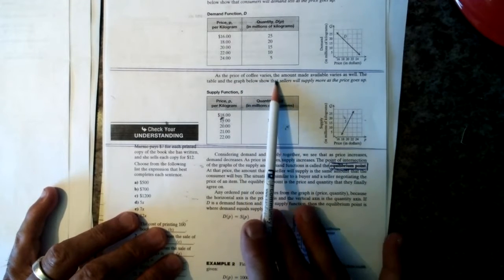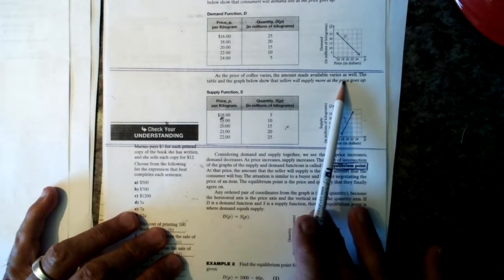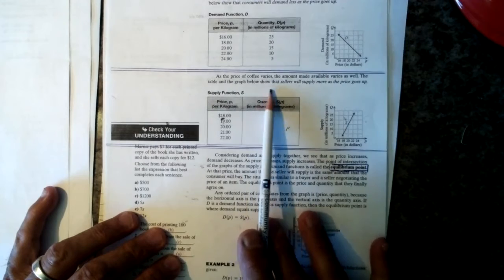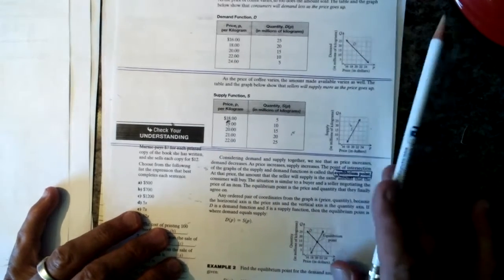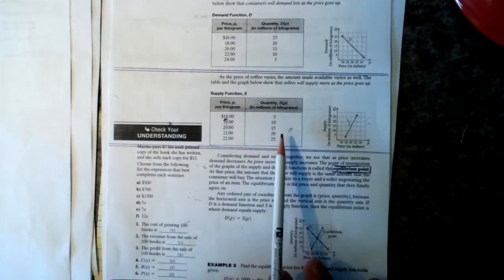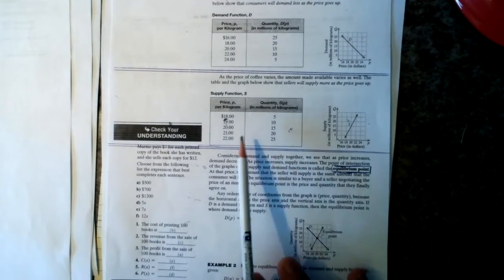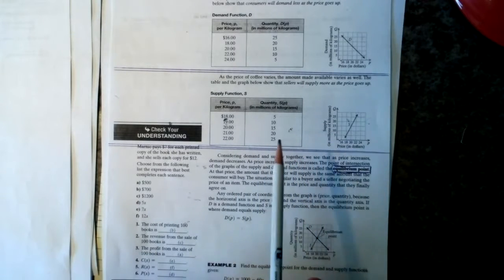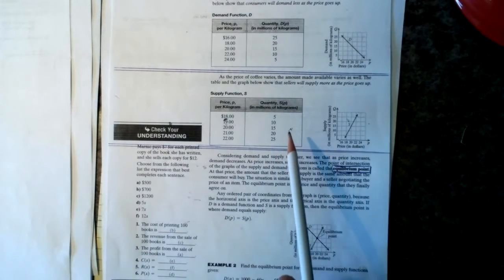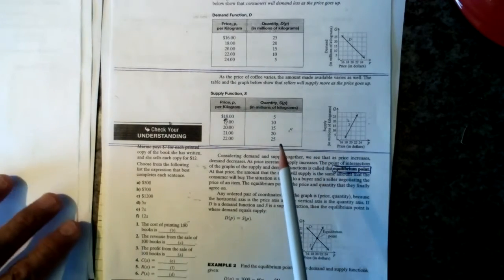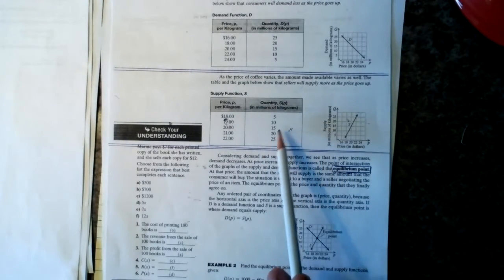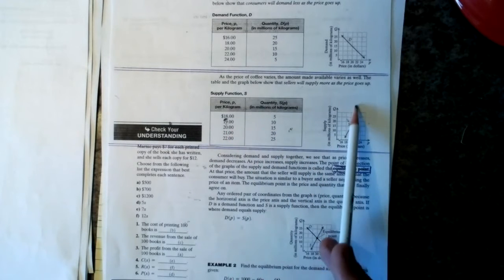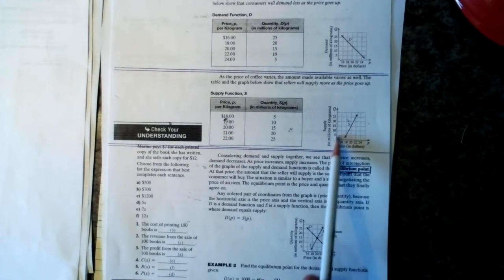As the price of the coffee varies, the amount made available varies as well. The table and the graph below show the seller will supply more as the price goes up. This is in the case that in the market, the price of one item is going up, but there is always a good demand for it. One good example is the housing prices. When the people are asking for more homes, then the price goes up. So this is the supply.